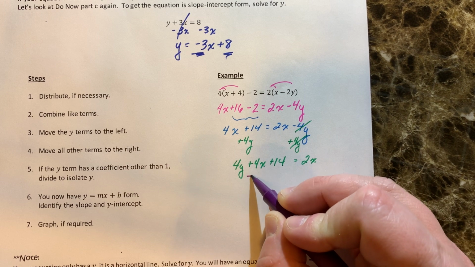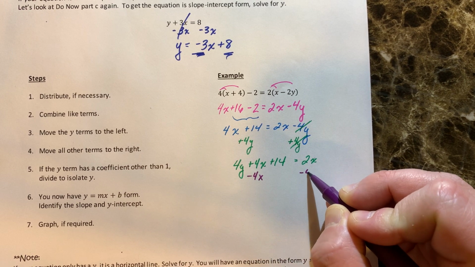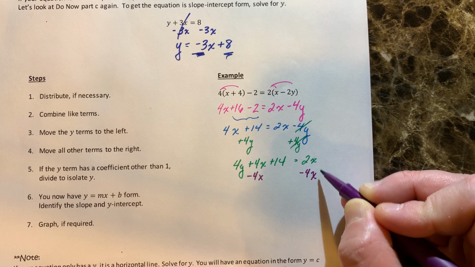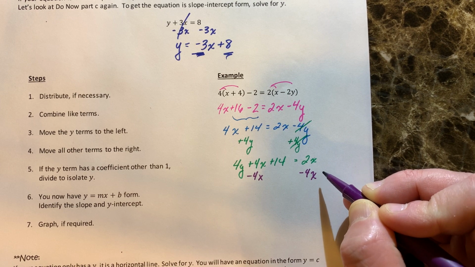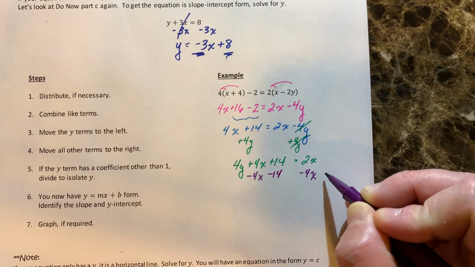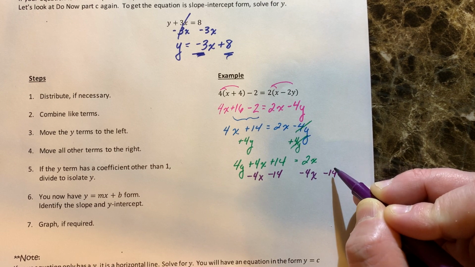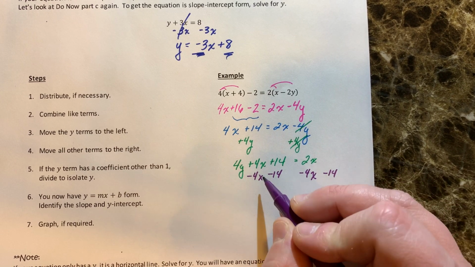So the opposite of plus 4x would be minus 4x. That actually does have a like term on this side, so we'll have to put those together. And the opposite of plus 14 will be minus 14. That's not a like term. That'll stay by itself.